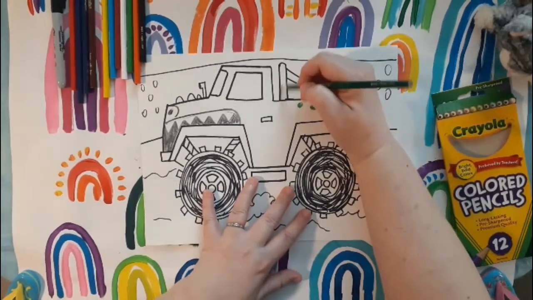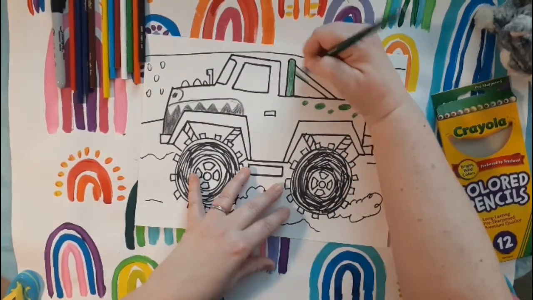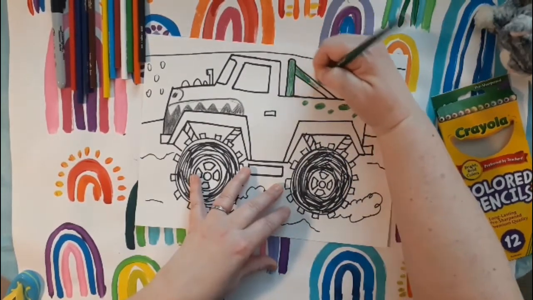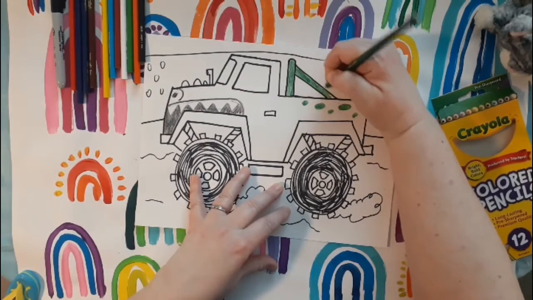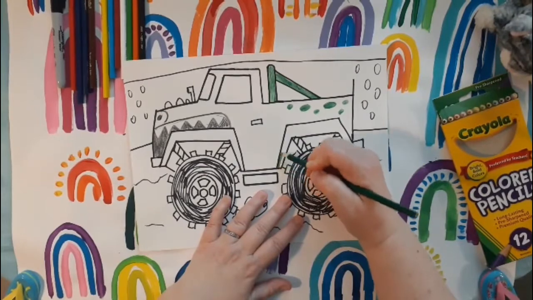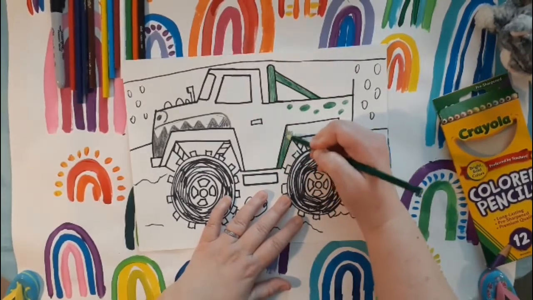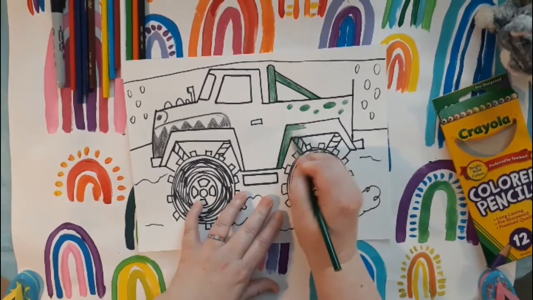And I'm going to do the darker green for the bar in the back. Maybe a couple other details, maybe the bumper. I like to use different colors to give it more detailing. So I'll be using the lighter green to color in the rest of the truck.